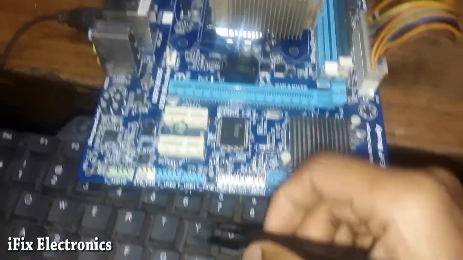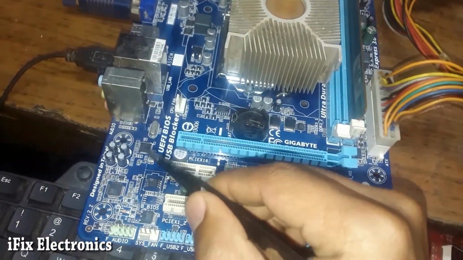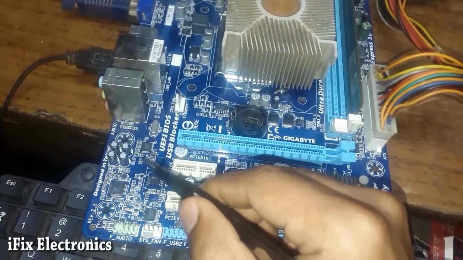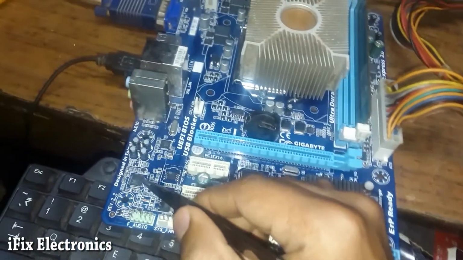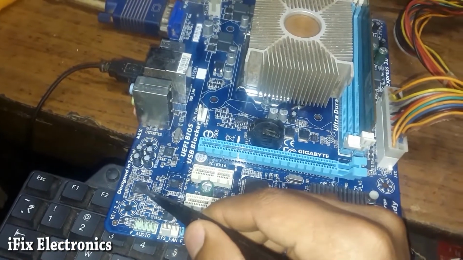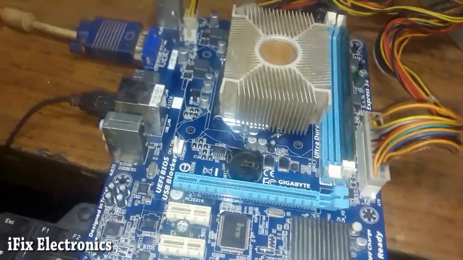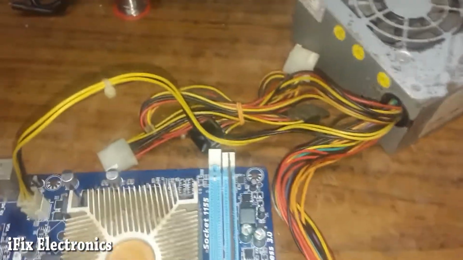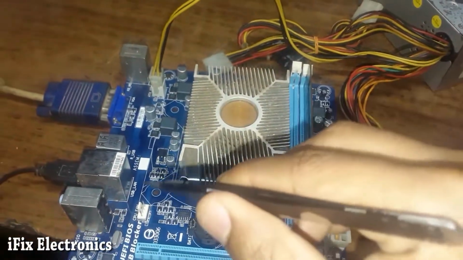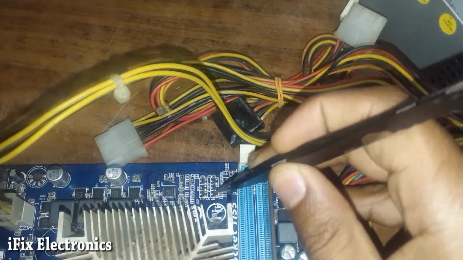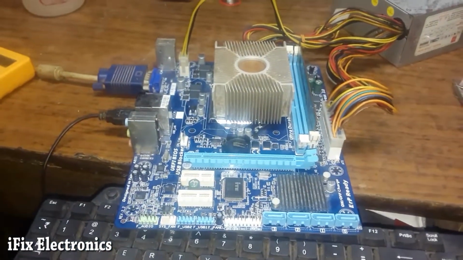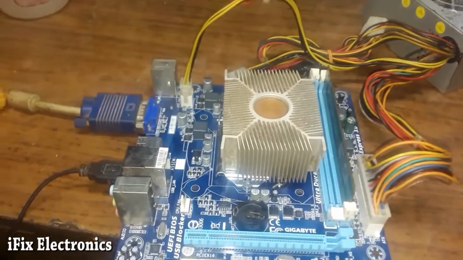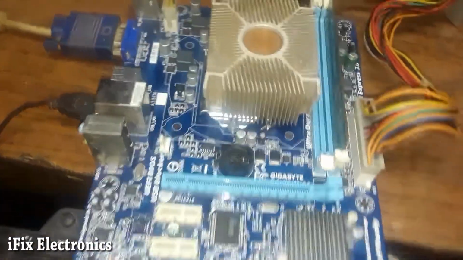In a no power condition, sometimes this LAN IC is shorted with respect to ground. So simply removing this LAN IC, your problem will be sorted in a no display condition. Also remove this sound IC and check whether your motherboard is powering on. One more thing: if you get a no display condition and all the voltages are working, then you have another MOSFET over here. Just simply remove this and check whether your display is available or not. These are some basic steps you have to diagnose in this H61 motherboard, whose model number is this one.